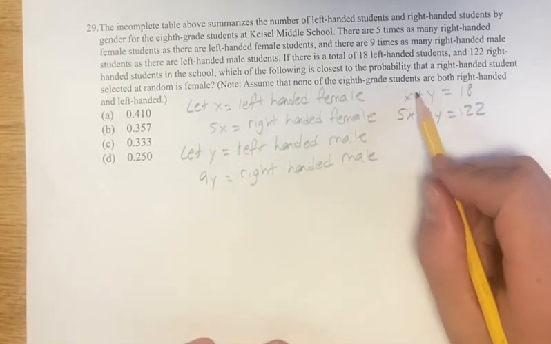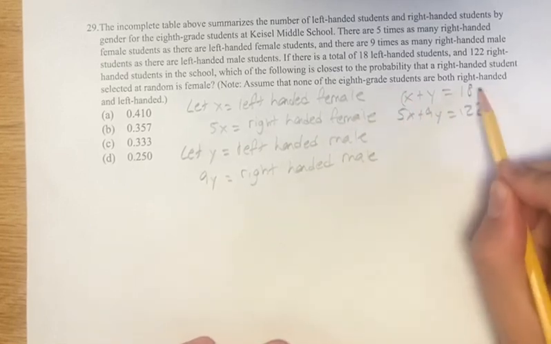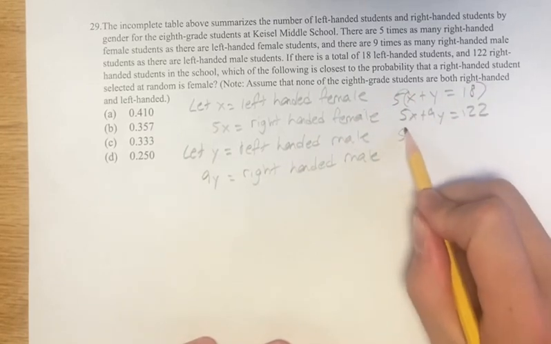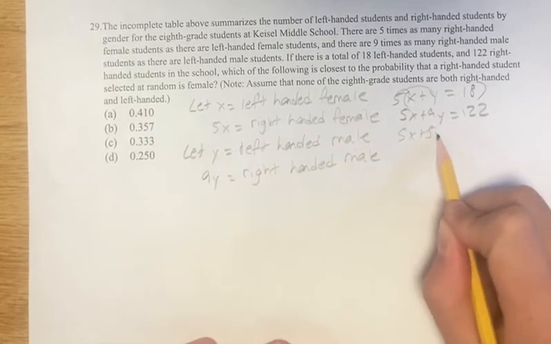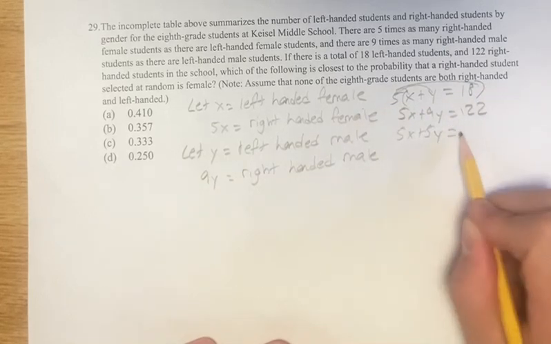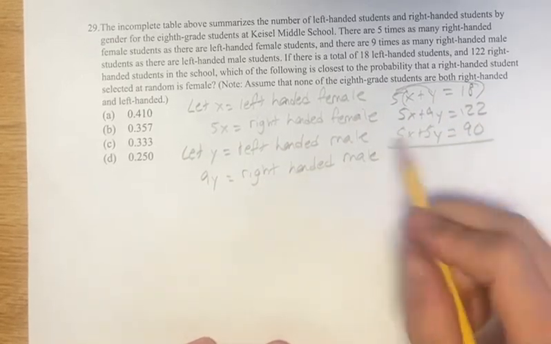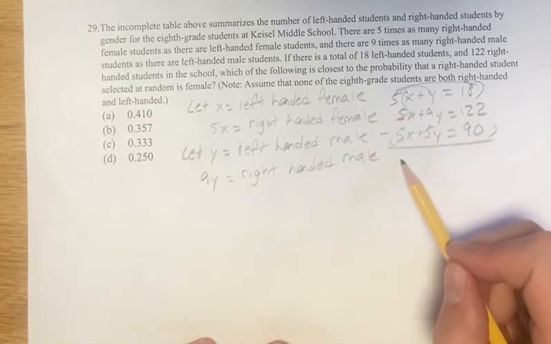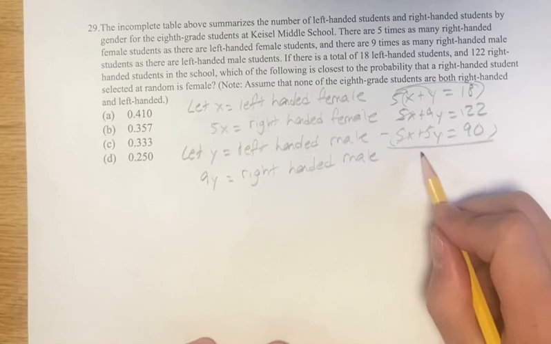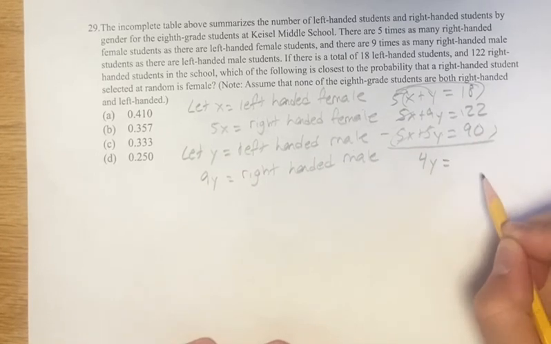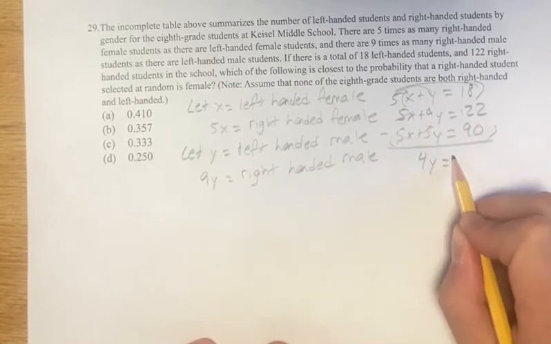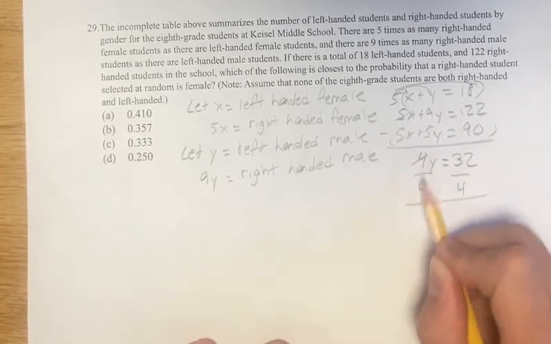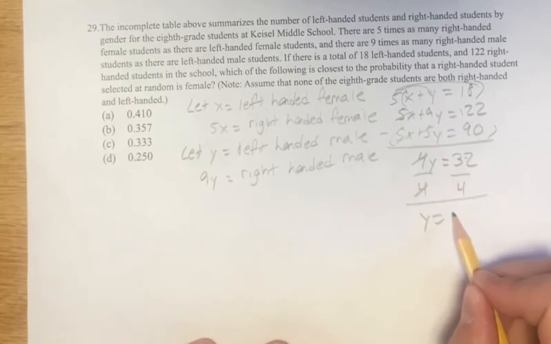And we can say, okay, we can solve this by elimination. If we multiply everything in this equation by 5, we get 5x plus 5y is going to be equal to 5 times 18, which is 90. Now we can eliminate by subtracting one equation from the other. 5x minus 5x is 0. 9y minus 5y, 9 minus 5 is 4y, is equal to 122 minus 90, which is 32. Now we want to solve for y. So dividing out, we get that y is equal to 32 divided by 4, which is 8.